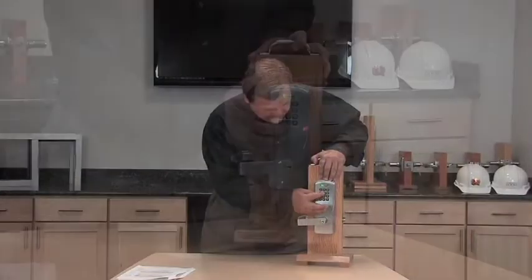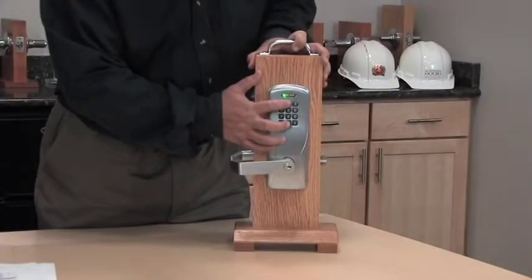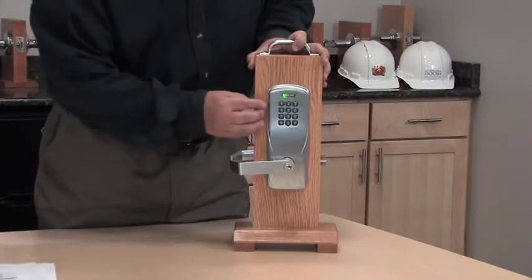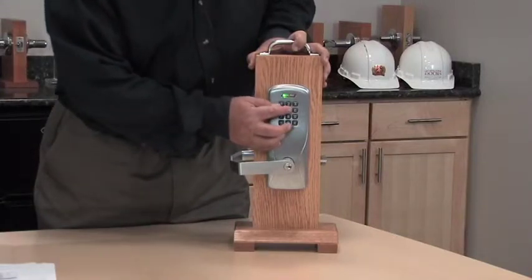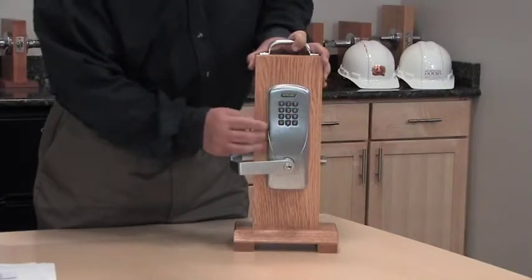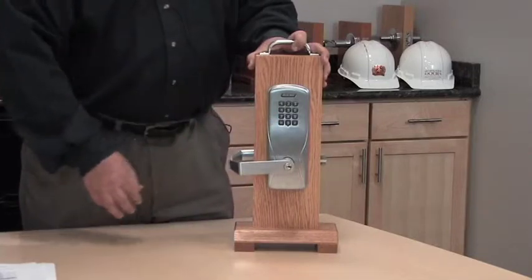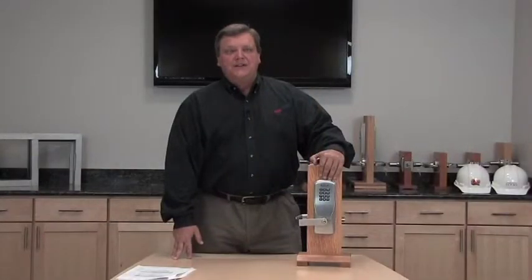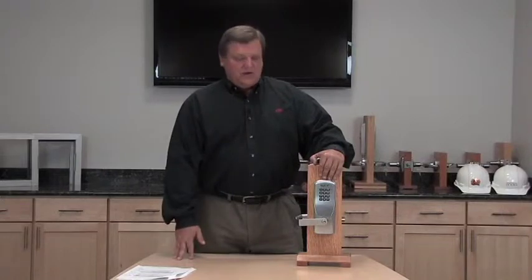I'm going to type in the new code, 55255 star. I'm going to enter it a second time, 55255 star. And I then hit star one last time to take us out of the programming mode, the change mode, and that should now allow me to utilize the new user selected programming code.